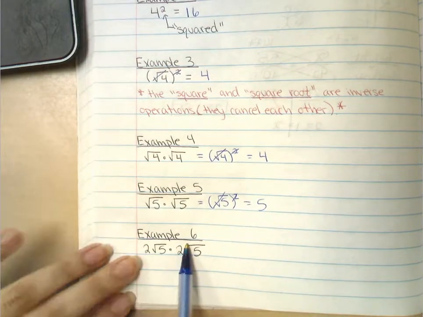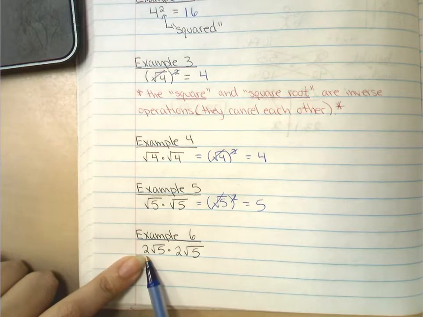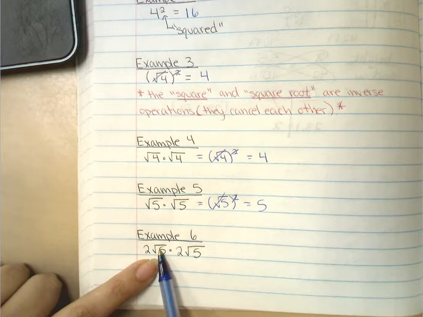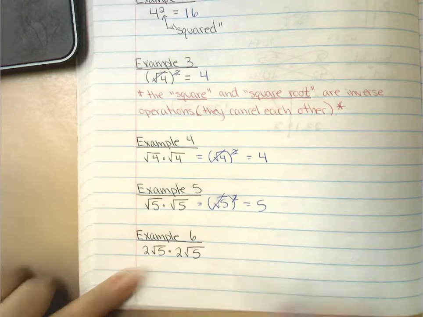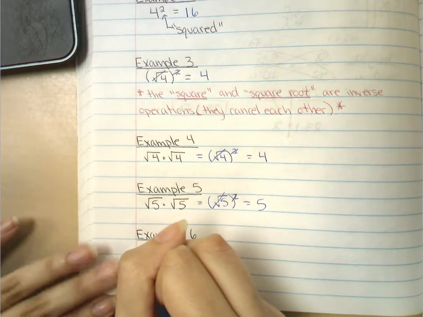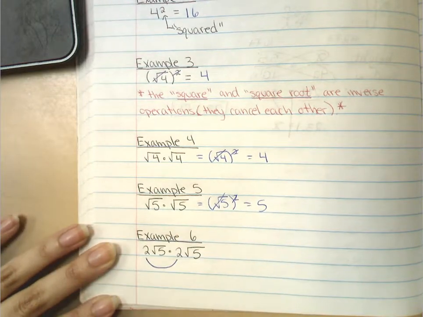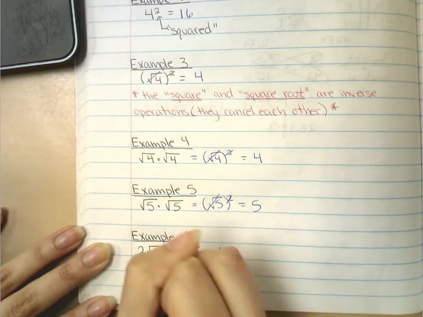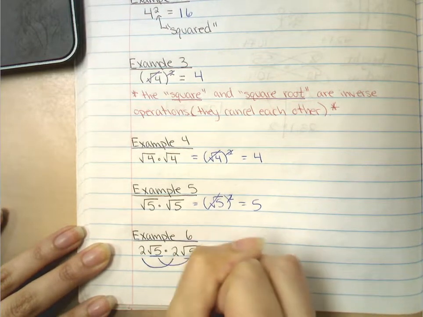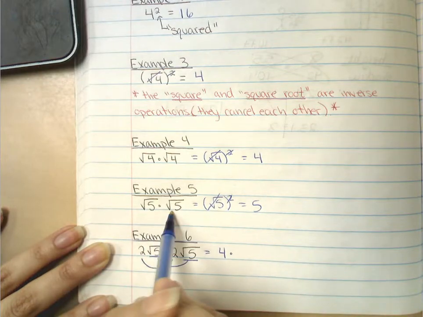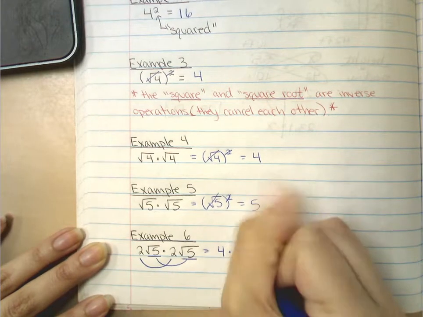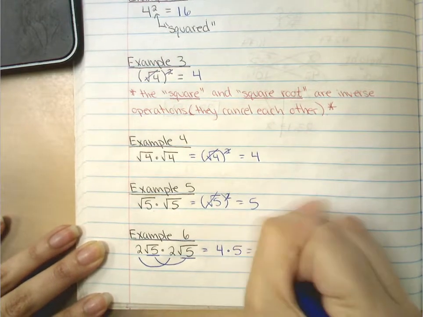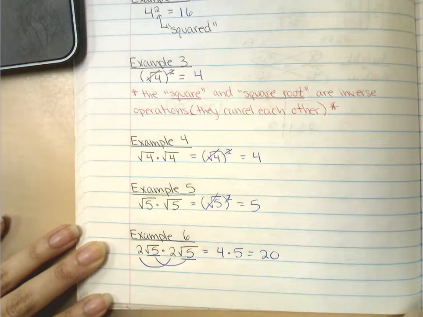Okay, so in example 6, now they start getting a little bit different because now I have a number outside the radical, and so I have to multiply the numbers outside the radical and then the numbers with the radical. So first I'm going to multiply 2 times 2, and that gives me 4. And then I gotta multiply square root of 5 times the square root of 5, and I already know that gives me 5. And then I just multiply my results. 4 times 5 is 20. So my answer is 20.